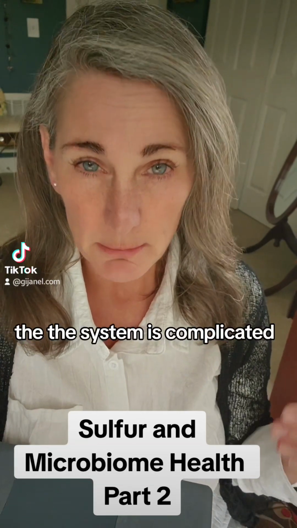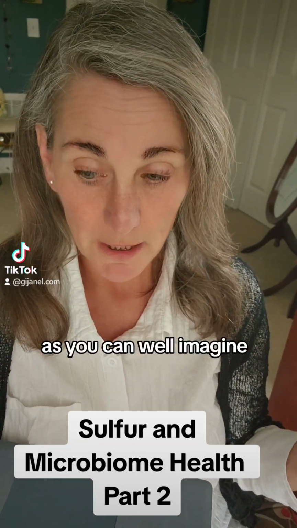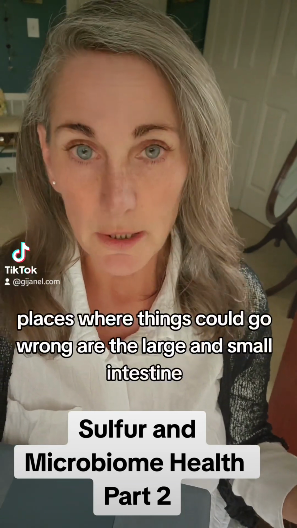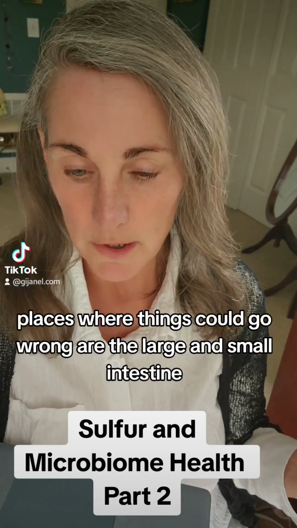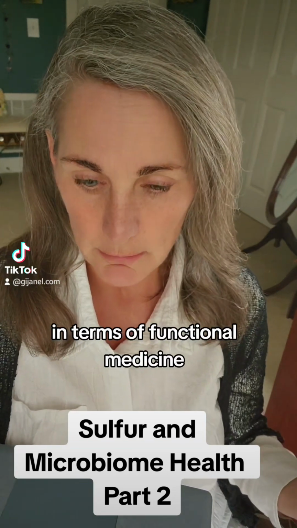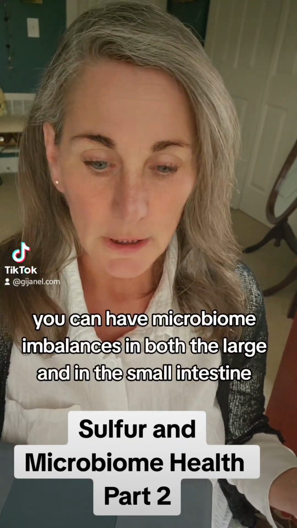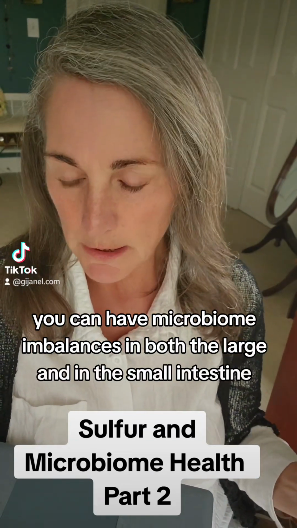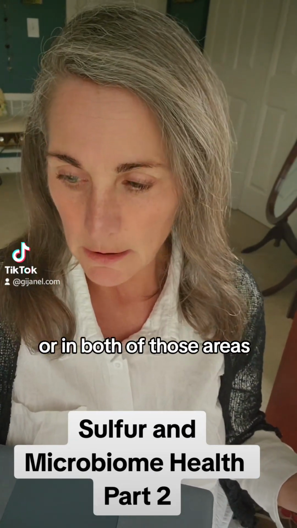This system is complicated, as you can well imagine. So a lot could go wrong, and the largest places where things could go wrong in terms of functional medicine are the large and small intestine. You can have microbiome imbalances in both the large and the small intestine, or in both of those areas.